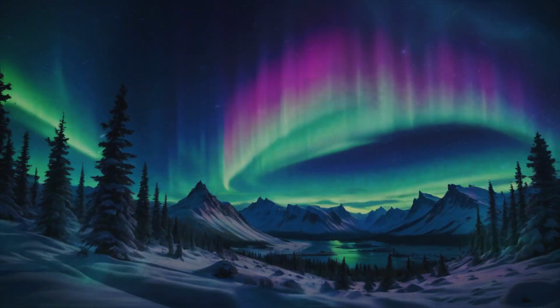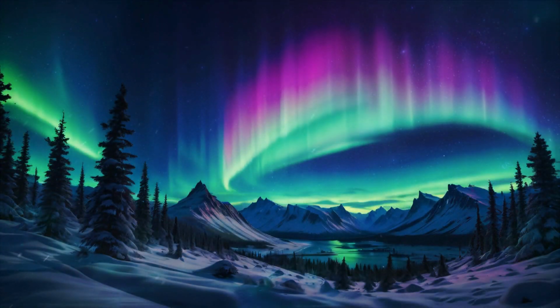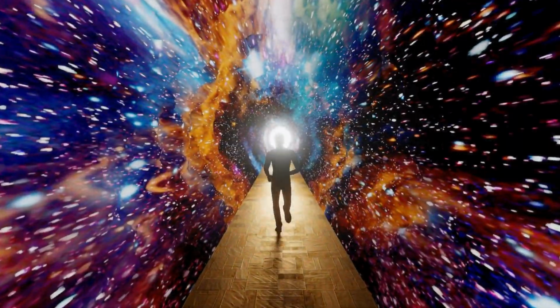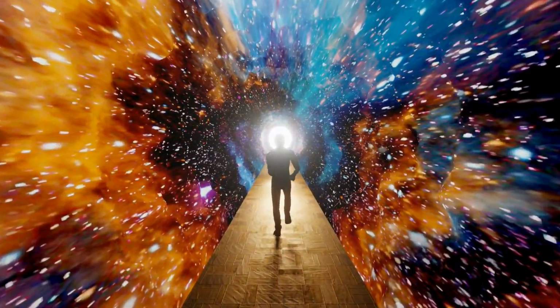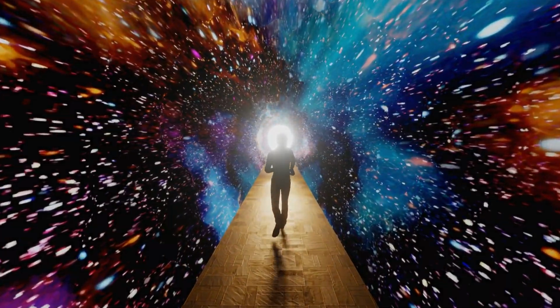Imagine the world like a big, dark room. You wouldn't be able to see anything without light. Light is like a magical superpower that lets us see everything around us. It's a kind of energy that travels super fast, much faster than you can run.